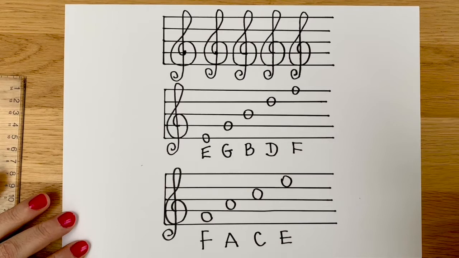A good way of remembering the notes is to create a simple little sentence using the letters E, G, B, D, F. For example, elephants go bananas drinking Fanta. Why don't you create your own silly sentence to remember the notes? And for the notes in the spaces, what about this, a little rhyme? Face in the space.